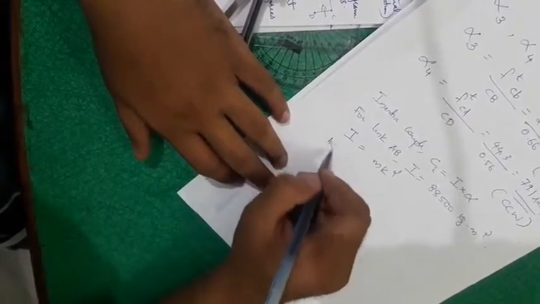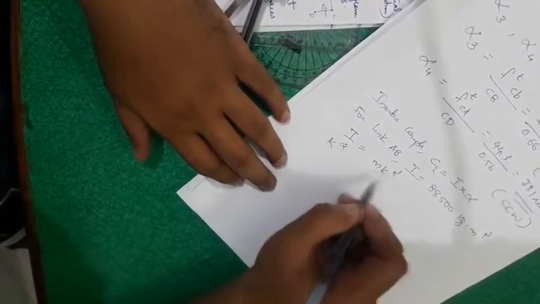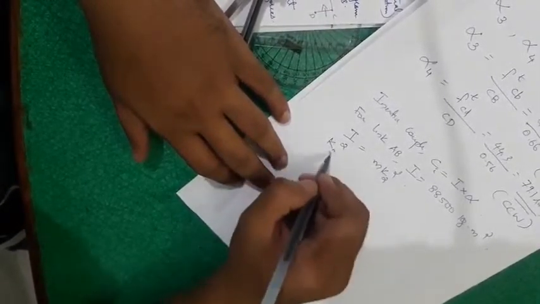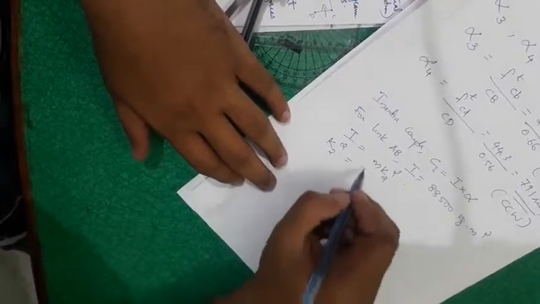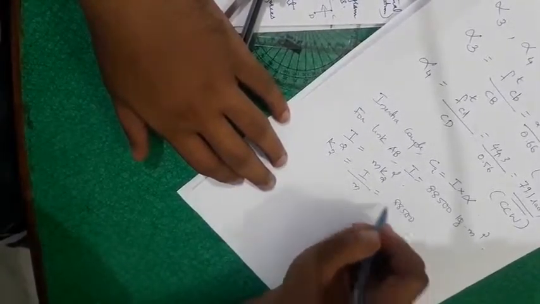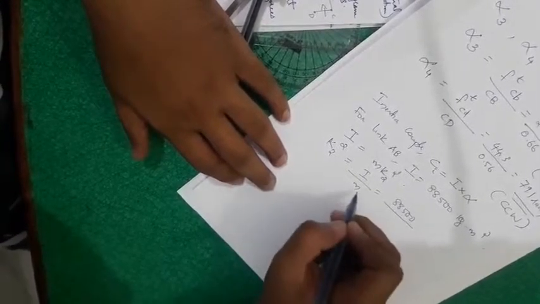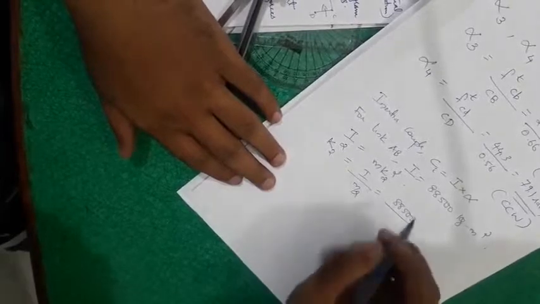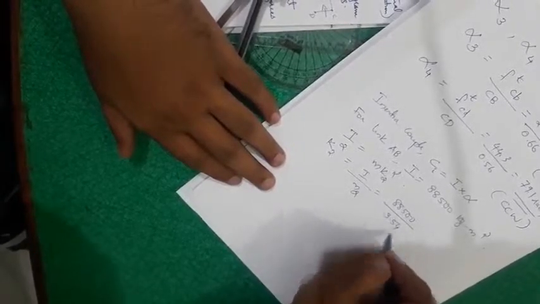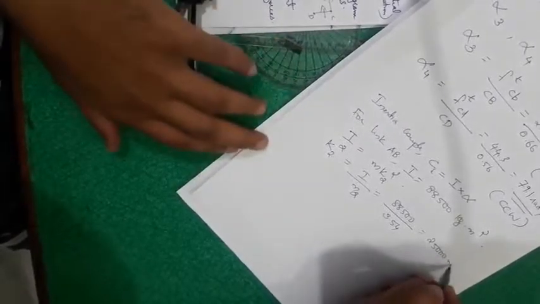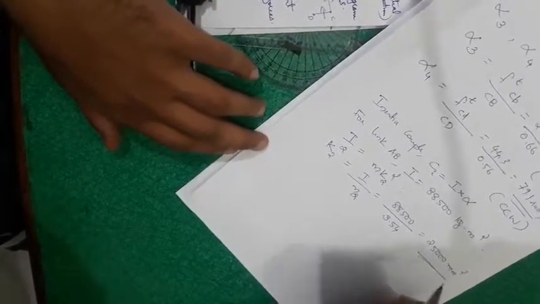Also we know the equation for the moment of inertia, m k square. From that we will get the value for k square. So this is the link 2, so we can mark it as k2 square. So k2 square equals I by m equals 88,500 by the mass of the link 2, that is given to us as 3.54, and the value will be 25,000 millimeter square.